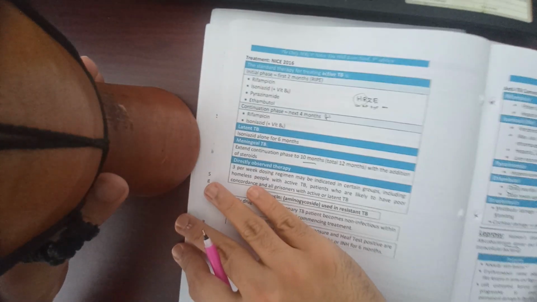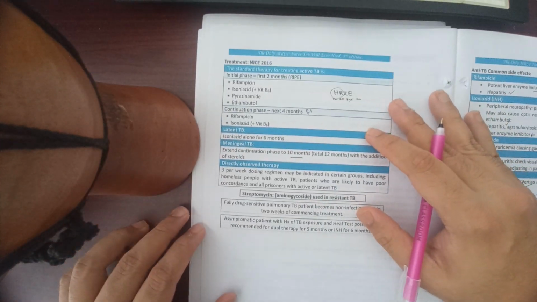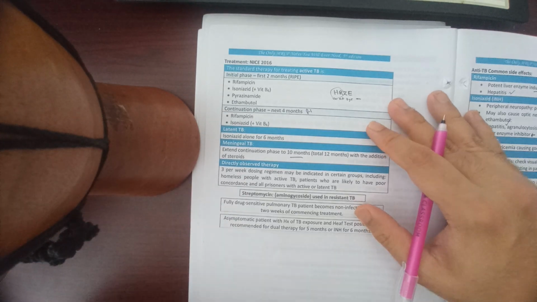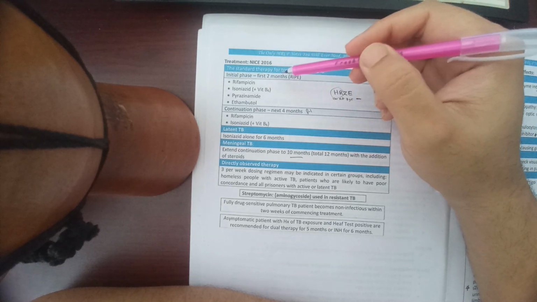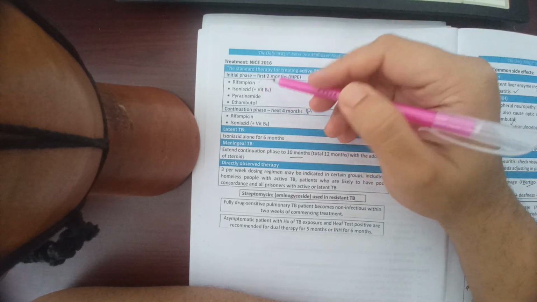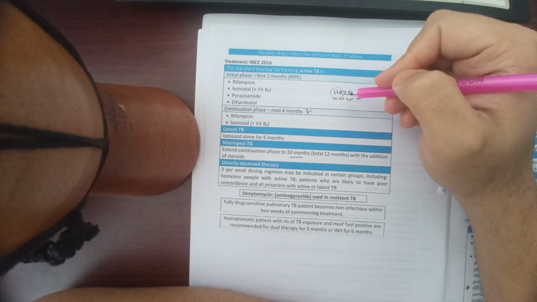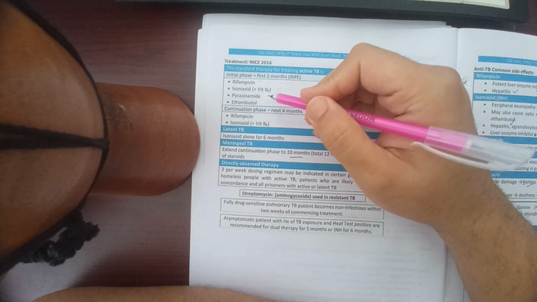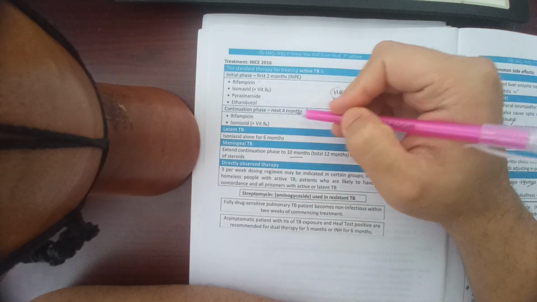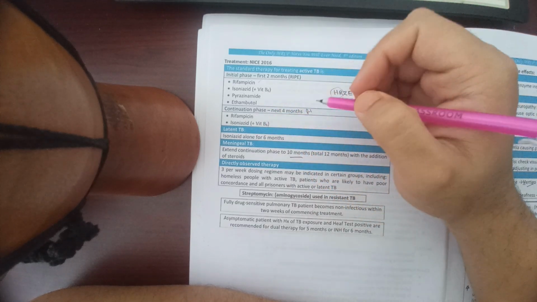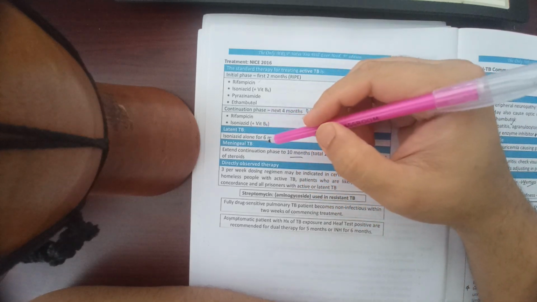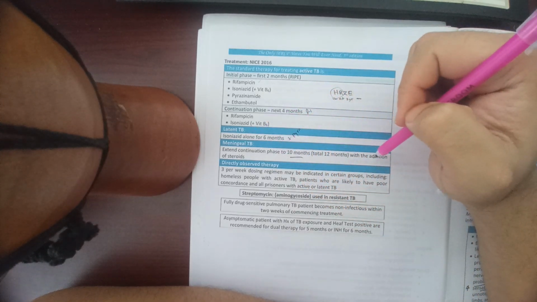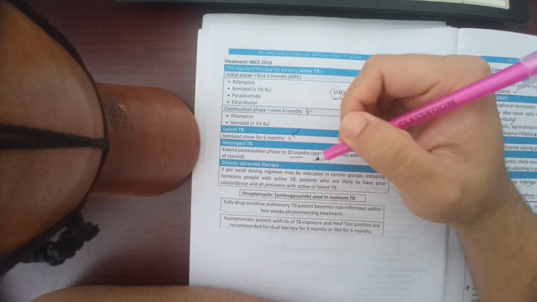Treatment according to the 2016 guideline, which is almost the same now. Initial phase, the first 2 months: RIPE, that is rifampicin, isoniazid plus vitamin B6, pyrazinamide and ethambutol. Continuation for the next 4 months: rifampicin and isoniazid plus vitamin B6. Latent TB: isoniazid alone for 6 months, maybe plus pyridoxine. Meningeal TB: extended continuation phase up to 12 months with the addition of steroids. That's for meningeal TB or spine TB.